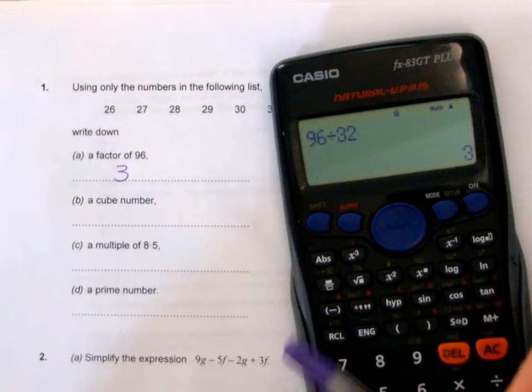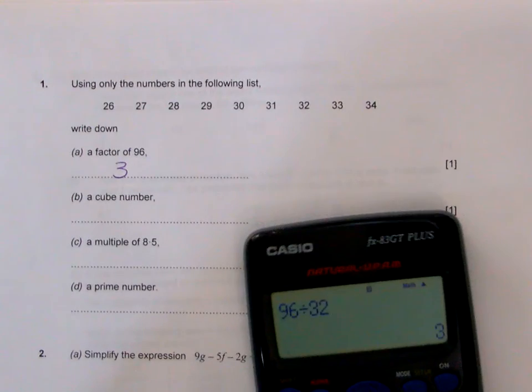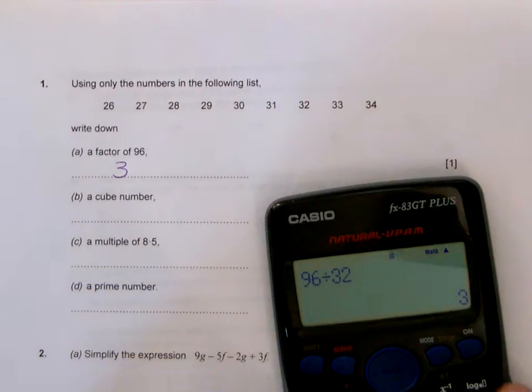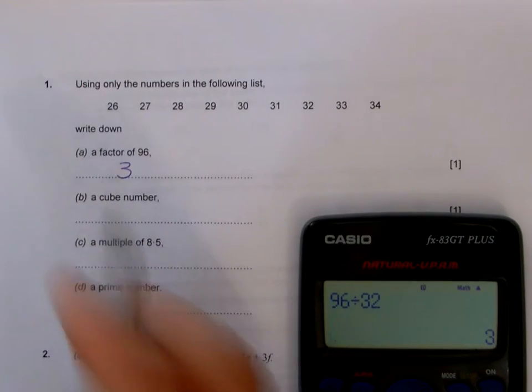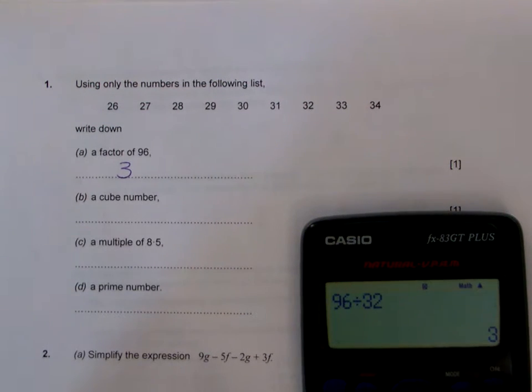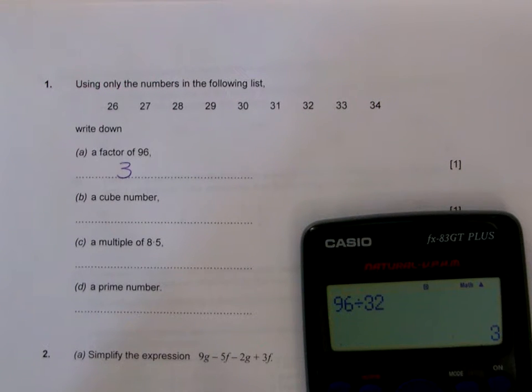Then it says a cube number. Again, you can make use of the calculator to determine the cube number. One of these up here is going to be a cube number. With this one, it's a bit more of a trial and improvement approach.